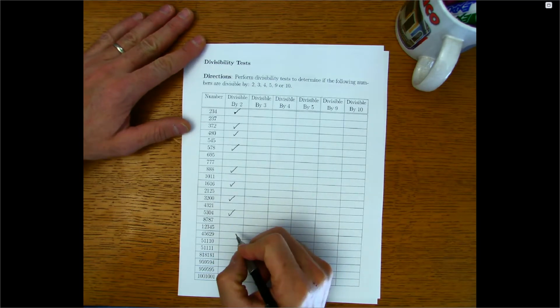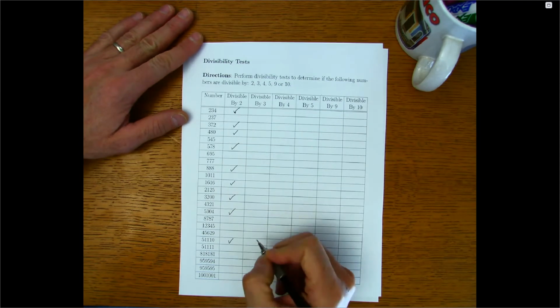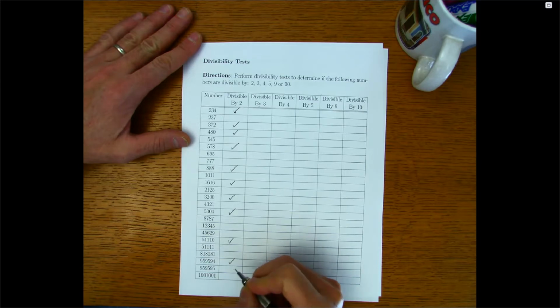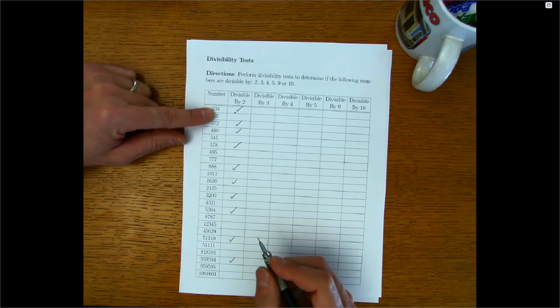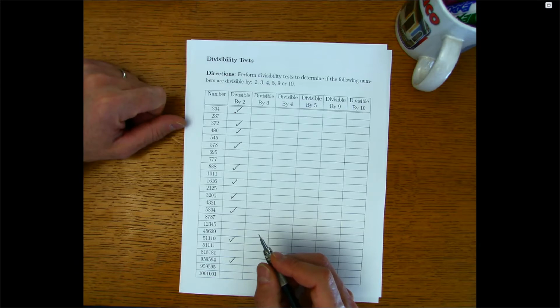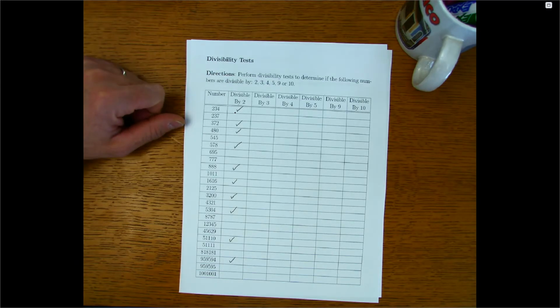4 is divisible by 2. 0 is divisible by 2. 4 is divisible by 2. So really it comes down to checking whether the units digit is even or odd, right? So anytime I have an even units digit, I have a number that's divisible by 2.